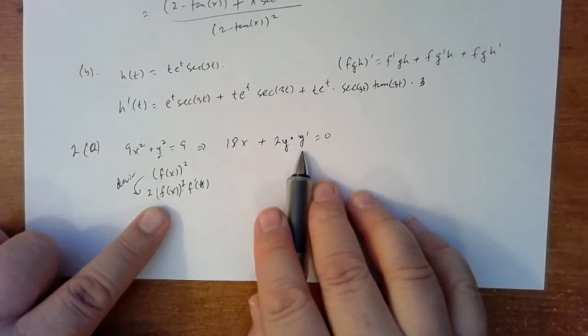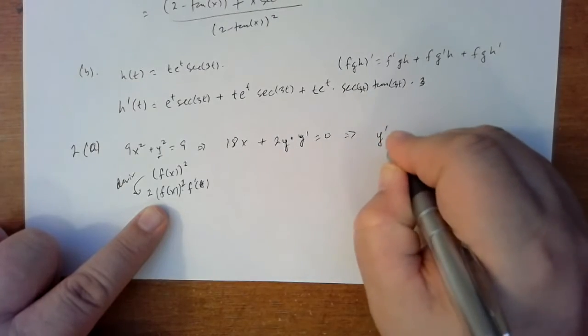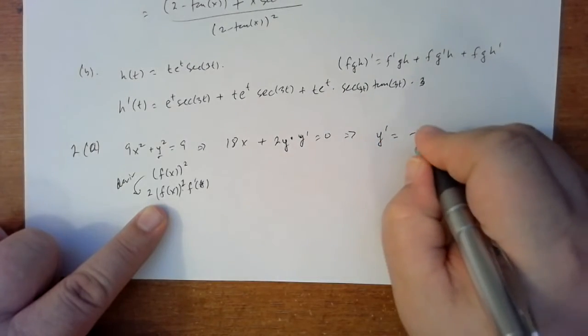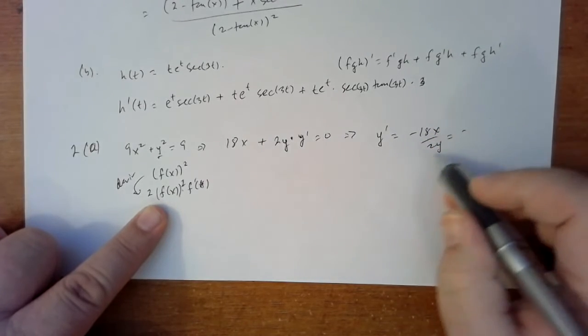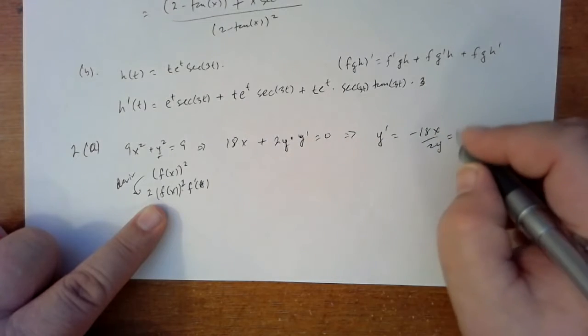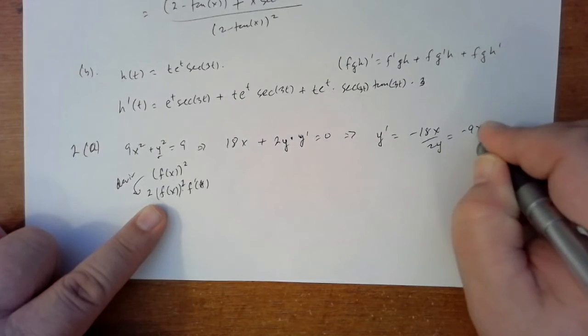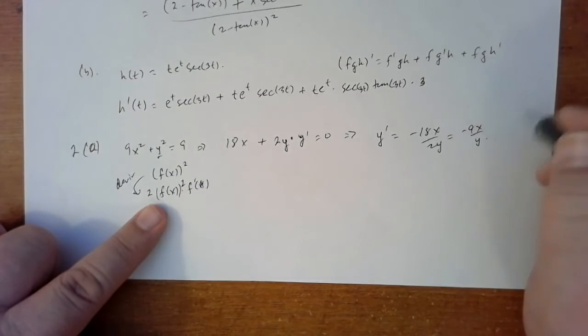Okay, so then just to solve for y prime is going to be minus 18x over 2y, or minus 9x over y. You can simplify that if you want. Good. All right.